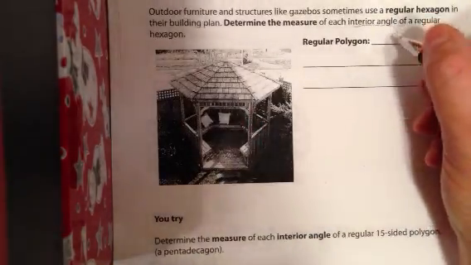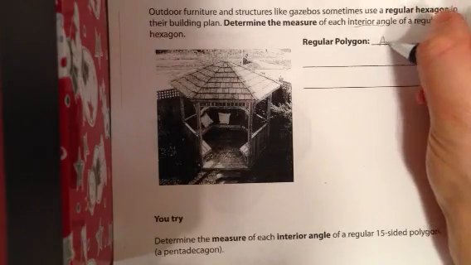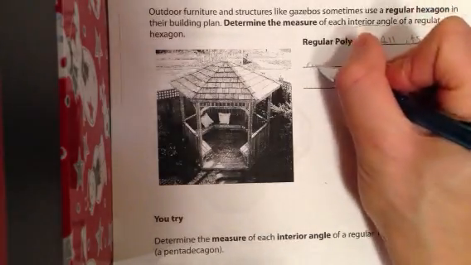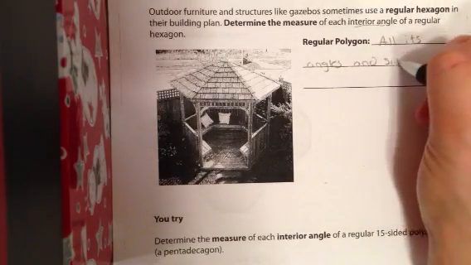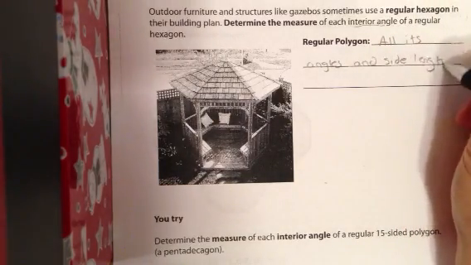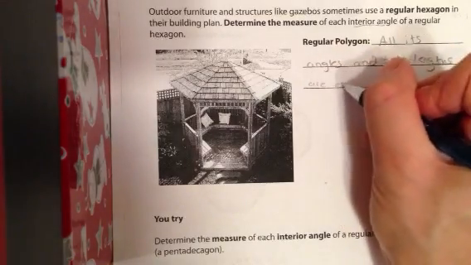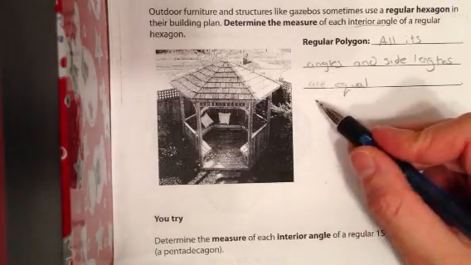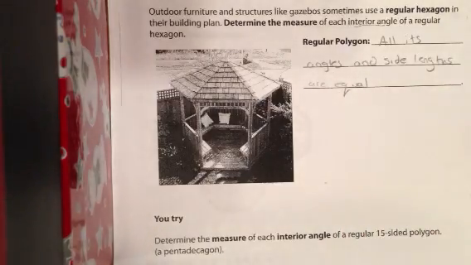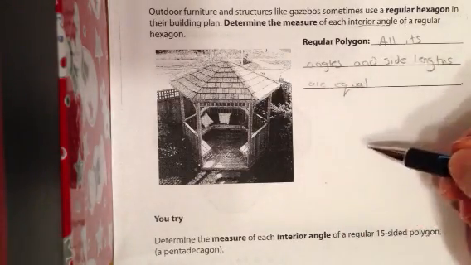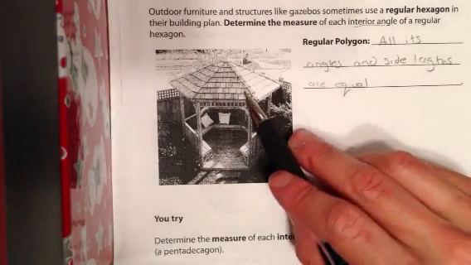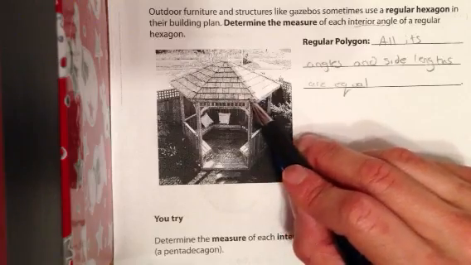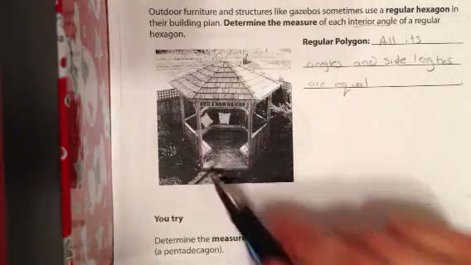Okay, so a regular polygon has all its angles and side lengths equal. So we're thinking about a shape that's equal. A polygon that would have equal shape would be a stop sign, right? Because all the sides are the same length and all the angles formed by the sides would be the same too. So this hexagon on a roof, all the sides are the same, all the angles would be the same as well.